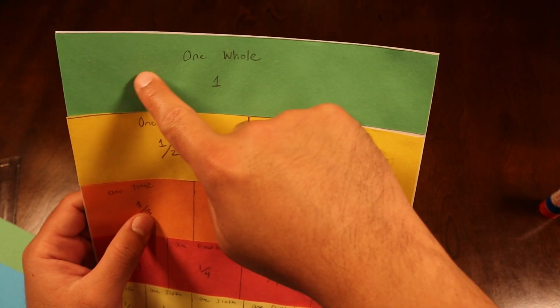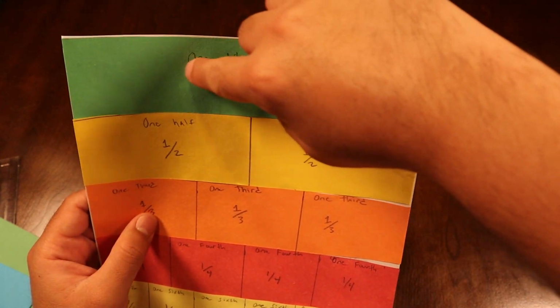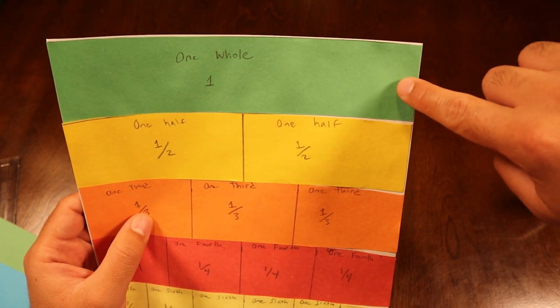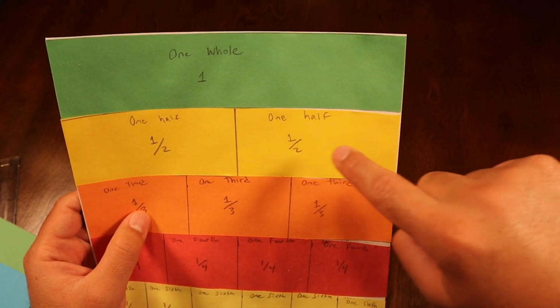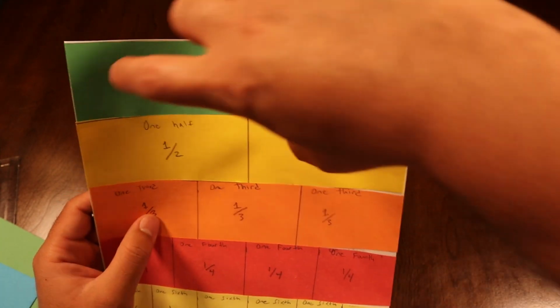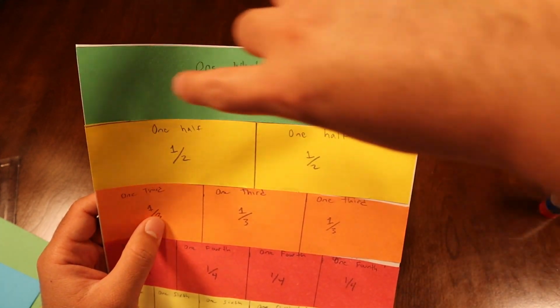Even though this green visual bar model is not divided by any amount, and this yellow visual bar model is divided by 1/2, they are both the same width, so they are the same size.